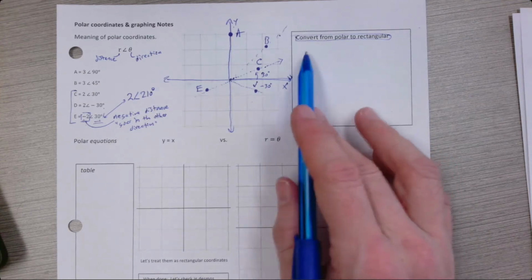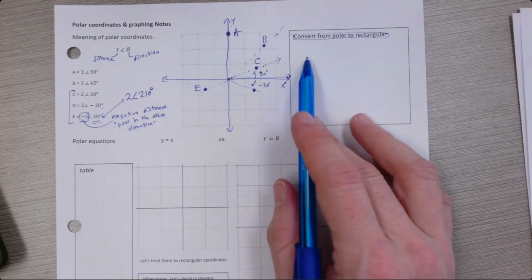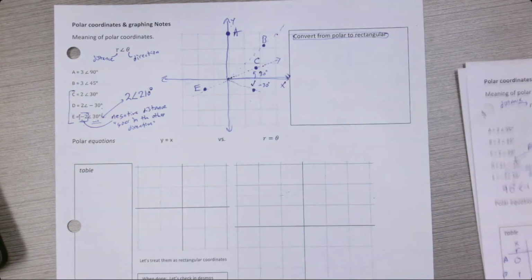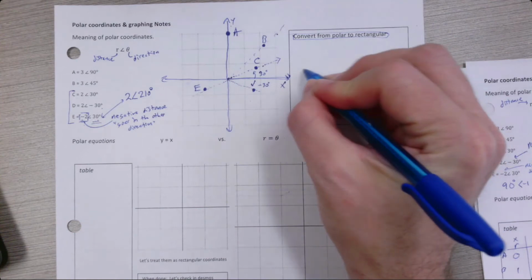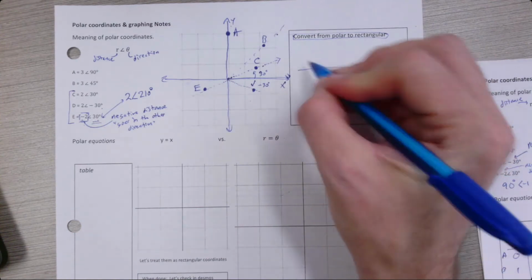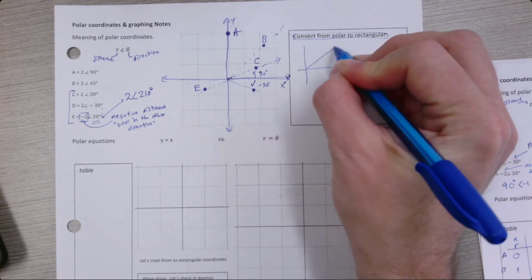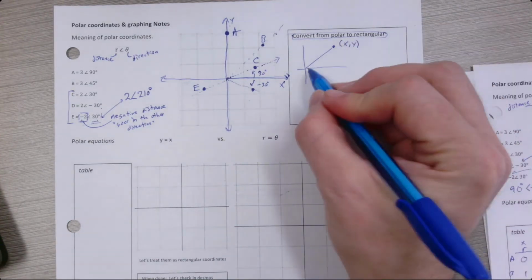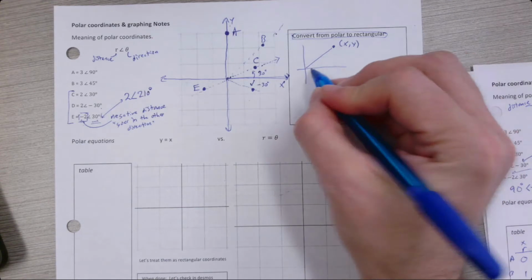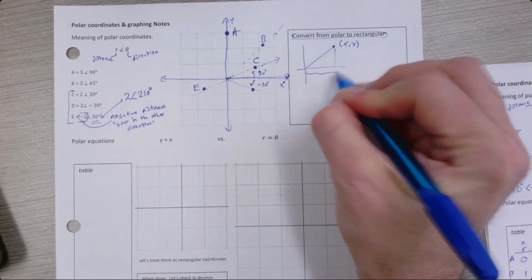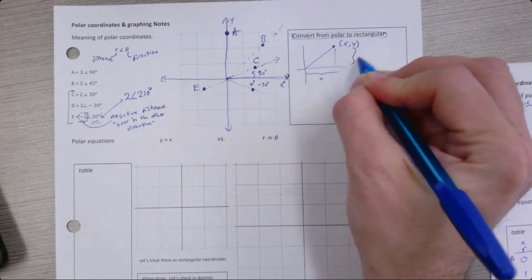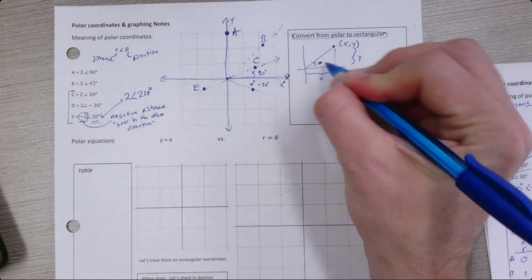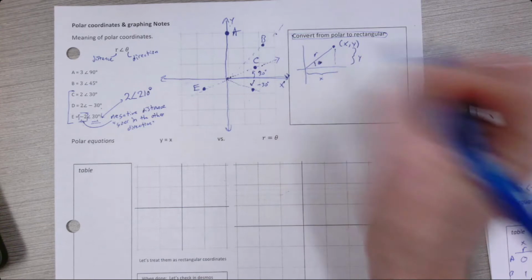So step 1 is become vertical, and then step 2 is going to be copy this down. If we want to convert from rectangular to polar, let's sketch a generic picture here. If I'm describing this point with rectangular coordinates, it's some distance over and some distance up. This would be the x coordinate, this would be the y coordinate. But I can describe that same point as some angle, theta, and some distance, r.